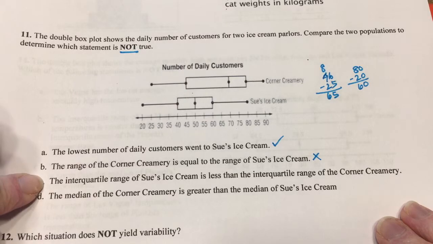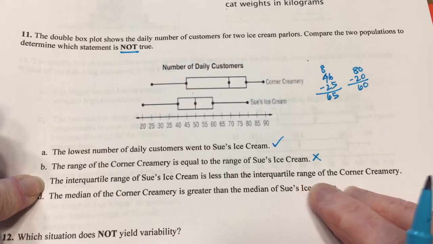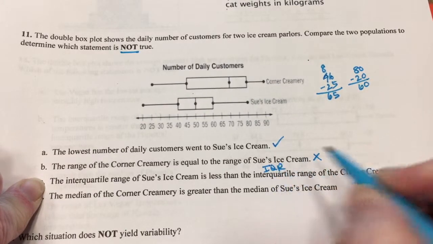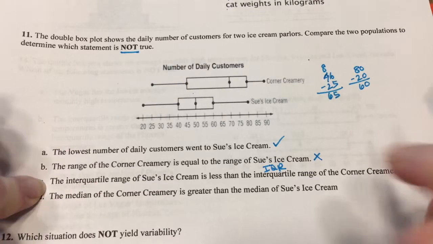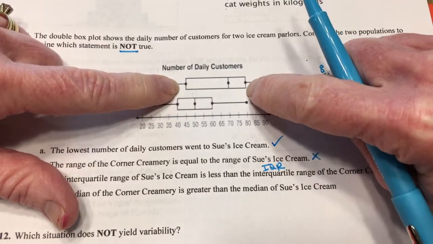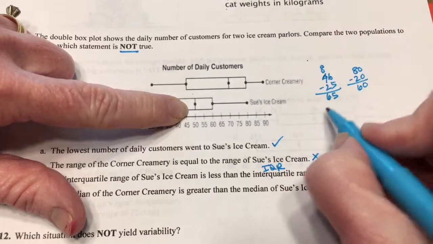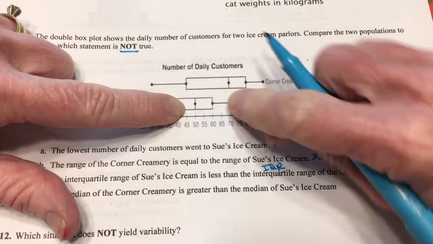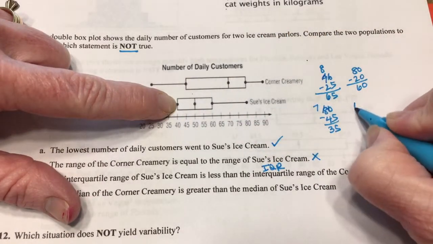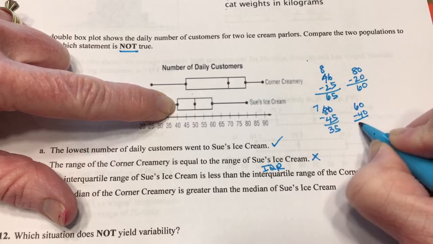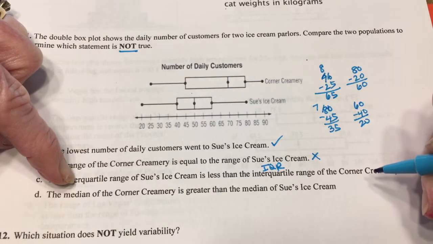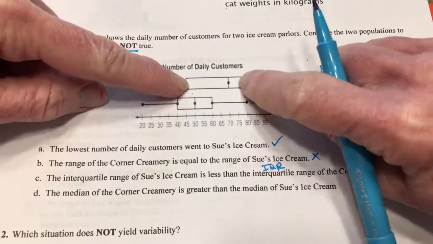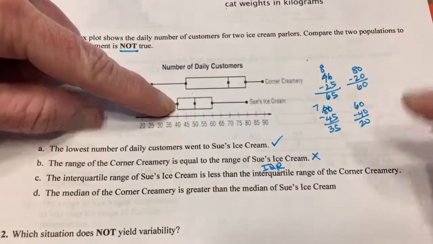The interquartile range of Sue's Ice Cream is less than the interquartile range of the Corner Creamery. So remember, interquartile range is the IQR, so that's Q3 minus Q1. So if I compare these, I've got 80 for Corner Creamery to 45. And that would be 35. And then if I compare these two, 60 minus 40, I get 20. So this says that Sue's Ice Cream is less than Corner Creamery. That's true. And actually, I can just look at the picture. I can see that this is much wider than this, so that's true.